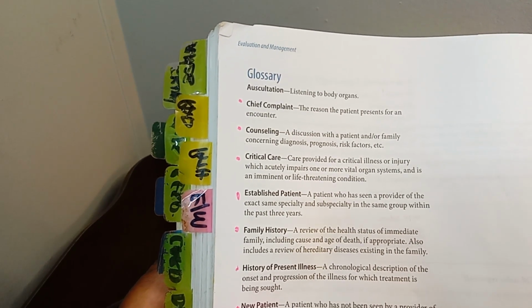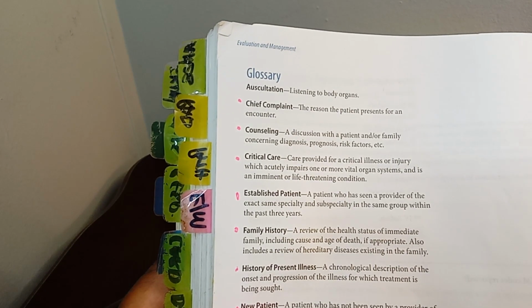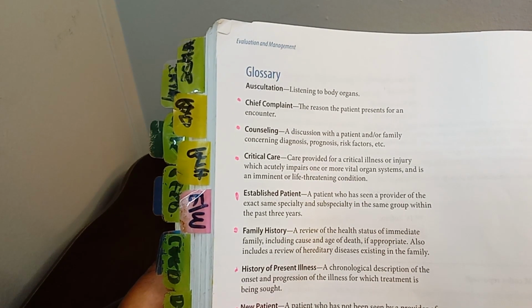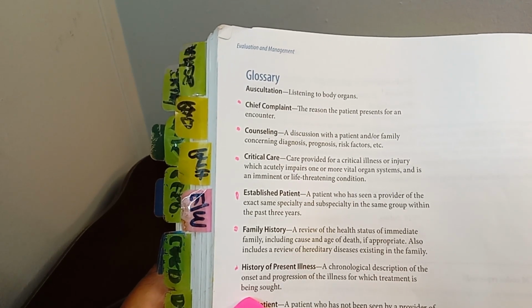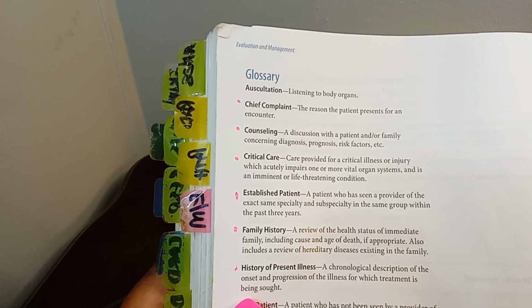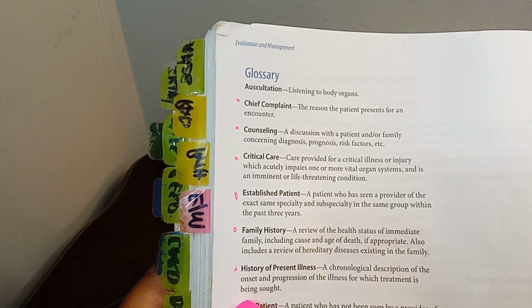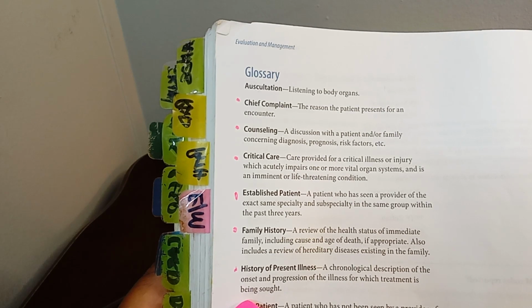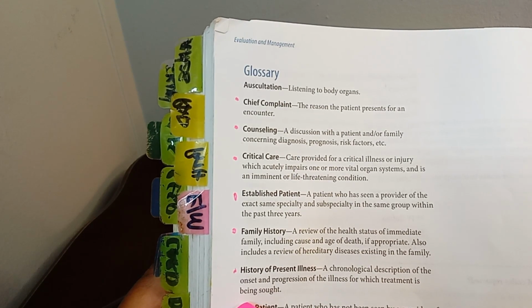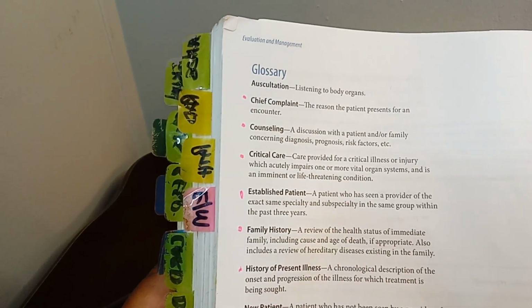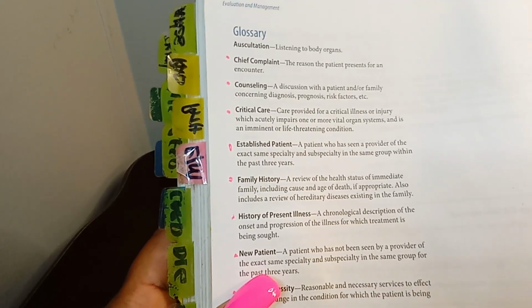So your HPI is one of the most important things. You could run all the tests you want. This is like the most important term, in Coach Tess' opinion, for working in the health insurance industry, in these different doctors' offices. Very important: history of present illness.